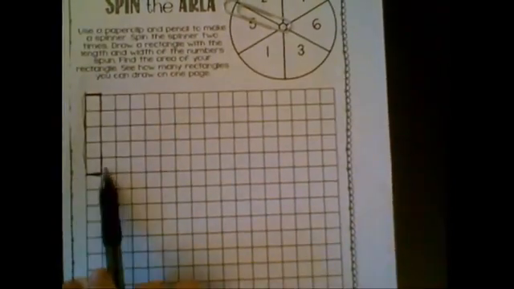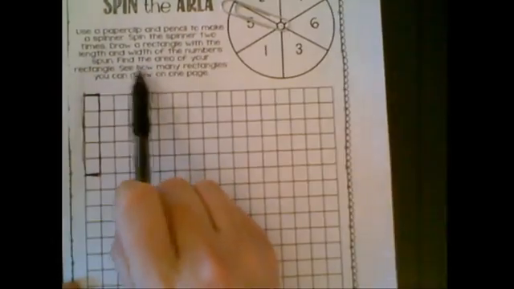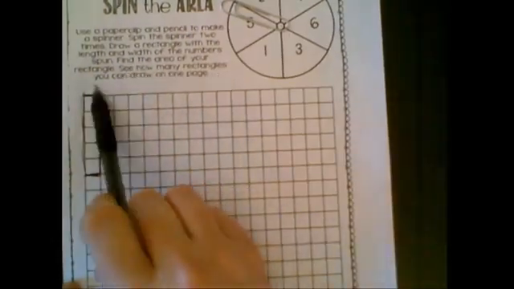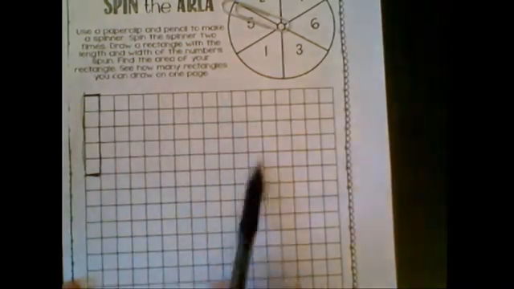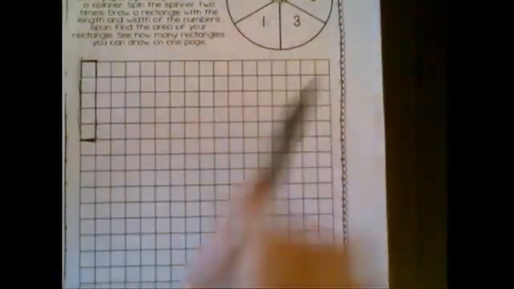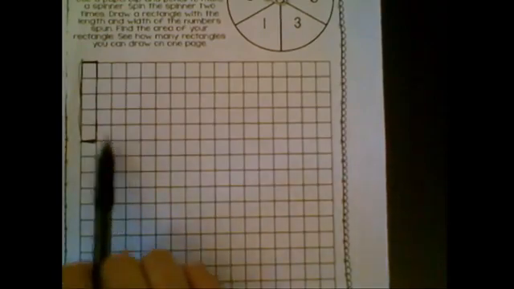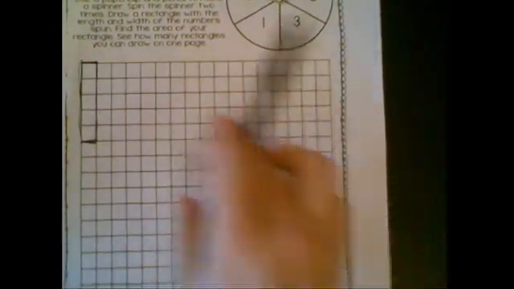And the reason I started on the edge here is because the direction said, see how many rectangles you can draw on one page. So every time you spin and make a new one, you're going to have to kind of play Tetris a little bit to see how many you can fit in without wasting any squares.